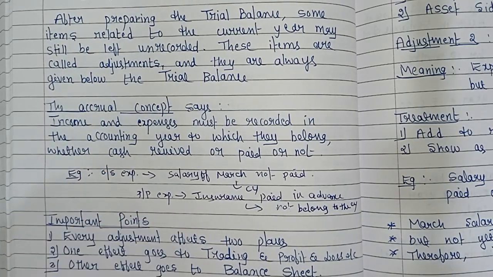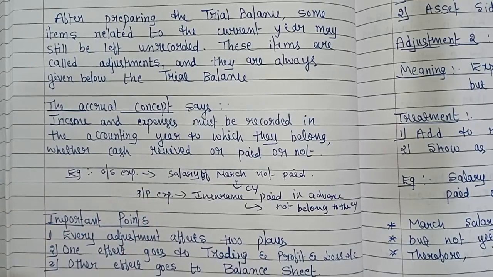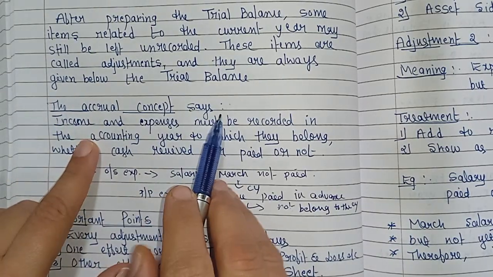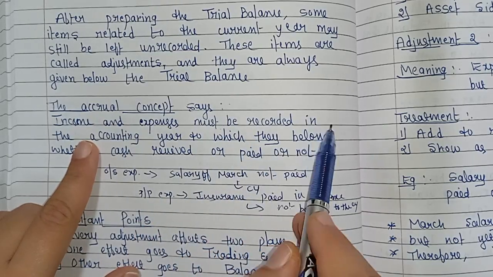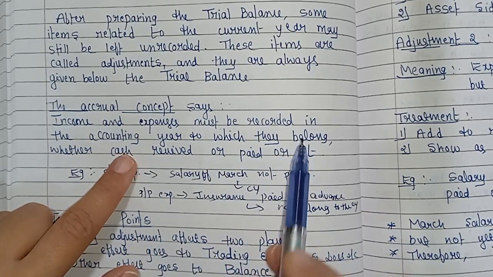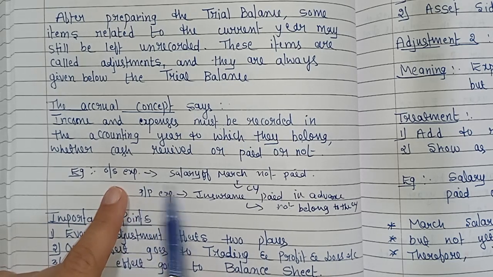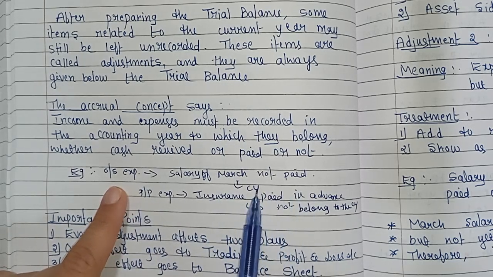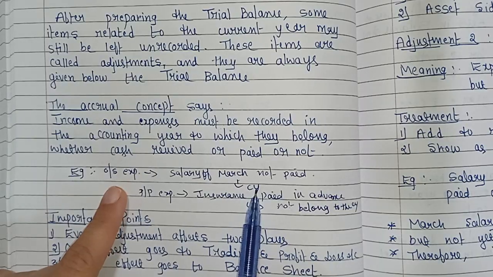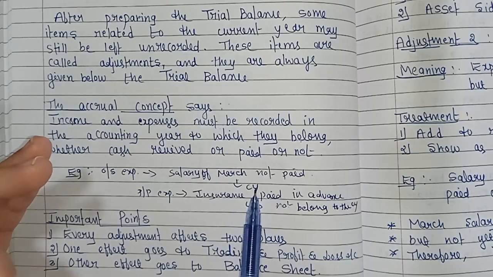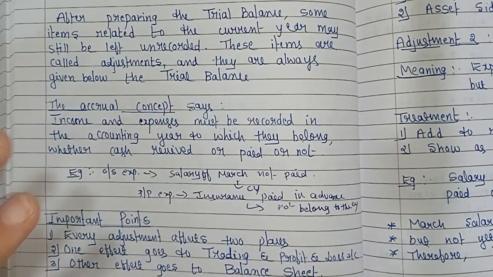Here we need to deduct this prepaid expenses to follow the accrual concept. Means what the accrual concept says: income and expenses must be recorded in the accounting year to which they belong. Prepaid expense means what? The amount paid for another year. That's why we need to deduct to follow the accrual concept. And outstanding expenses means the amount not paid, but that is relating to the current year. Means what we have to do? We need to add. Simple, right? So in this way we have to follow the accrual concept.